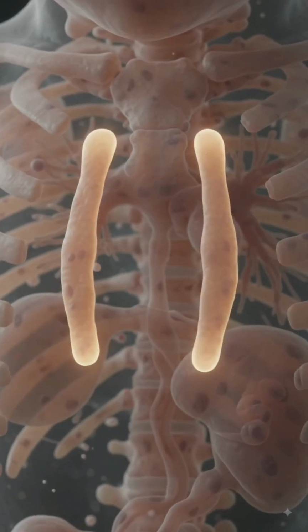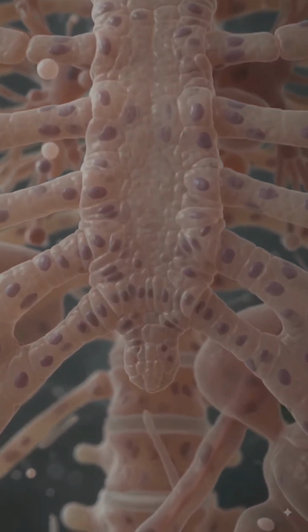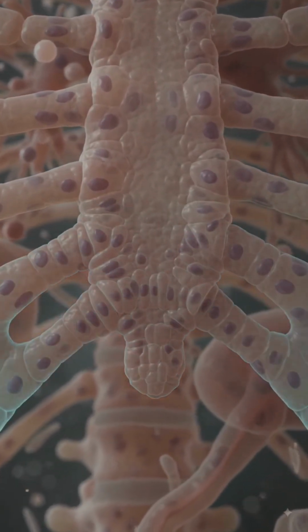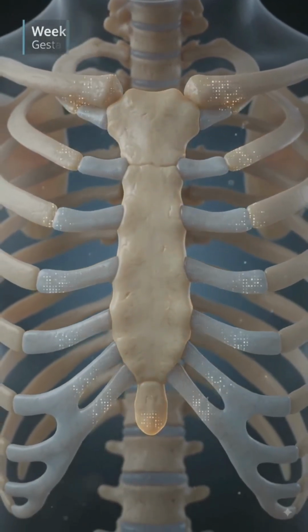Sternal bands form in the mesoderm. These bilateral bands migrate toward the center of the chest. This prepares for fusion. Around the 7th week, the sternal bands begin to fuse. This fusion starts at the cranial end and works down.